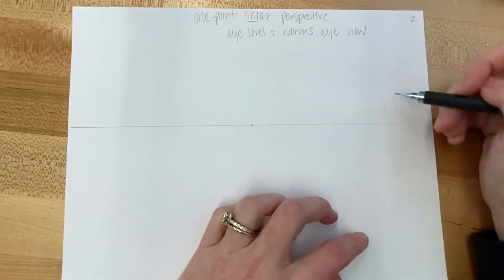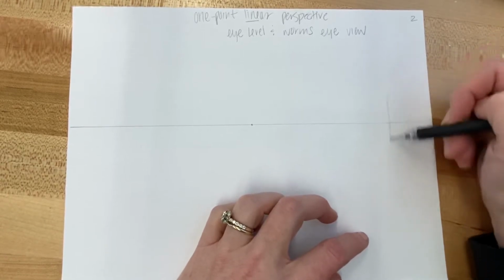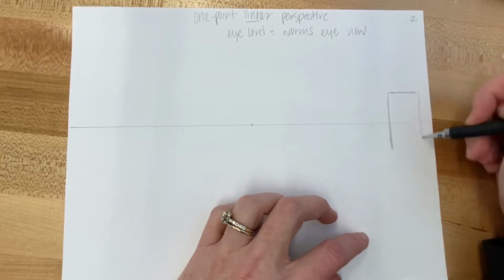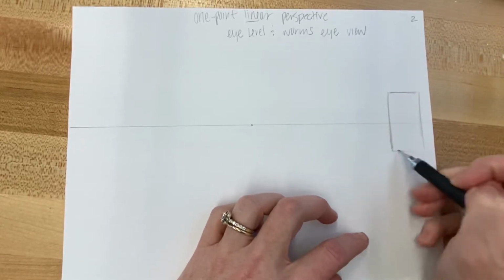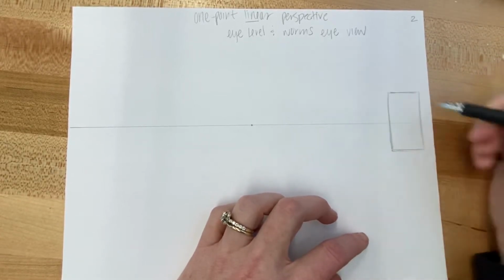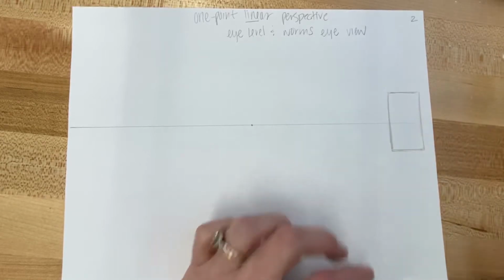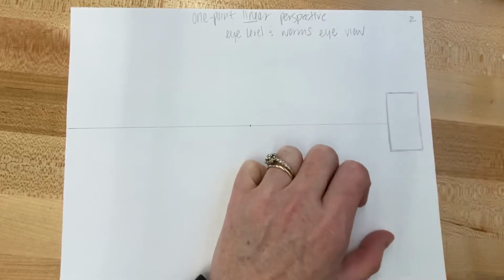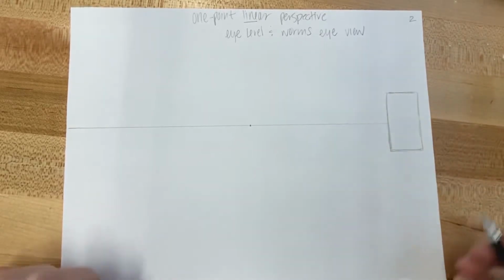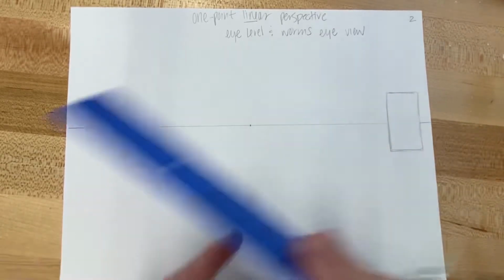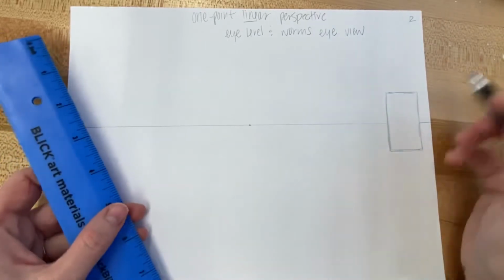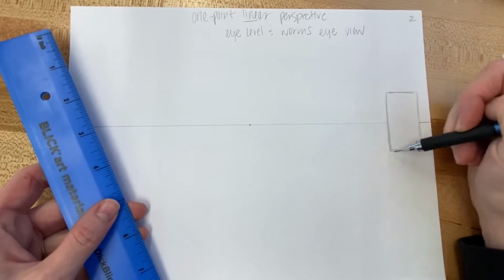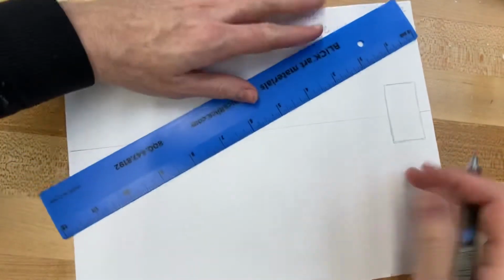So what I want to do is I'm going to just show you over here the eye level building number 1. I'm going to just start with a rectangle. And I refer to them as buildings because ultimately most of the time we turn them into buildings. They can just be called shapes if you wish. That works too. So I have a rectangle. So easy, so nice, right? At eye level, the steps are different than at bird's eye view and worm's eye view. I'm going to take corner 1 and corner 2 and go back to the vanishing point.